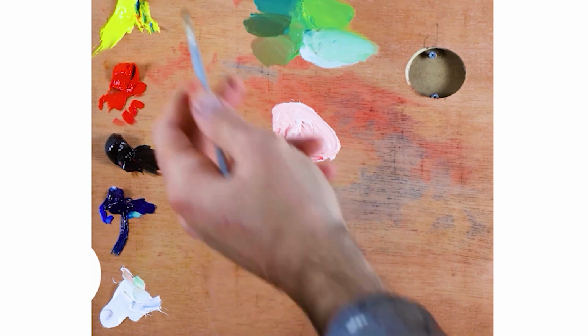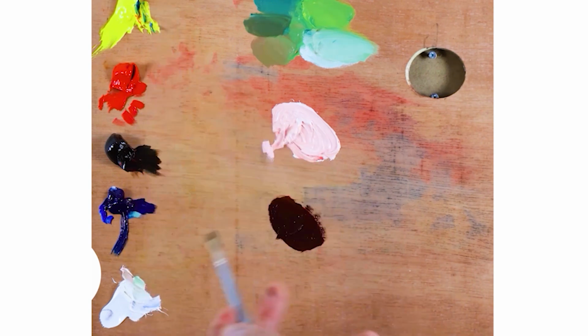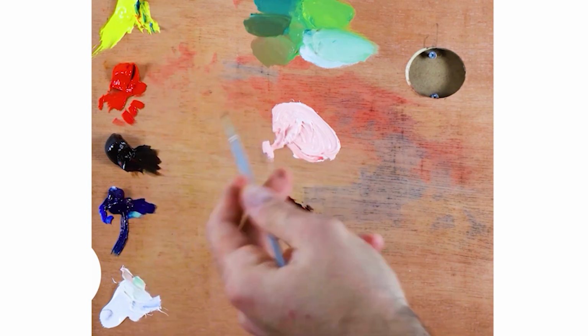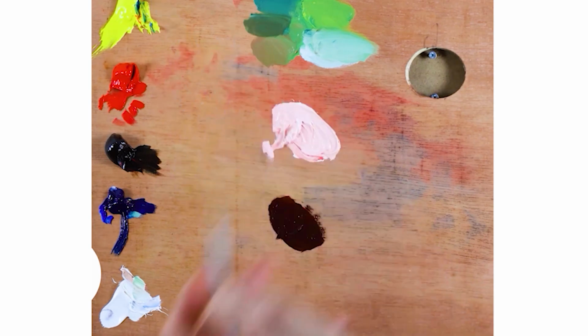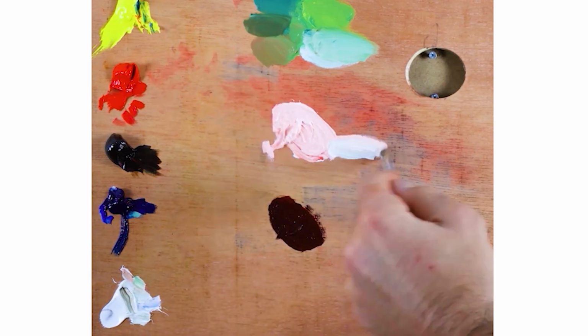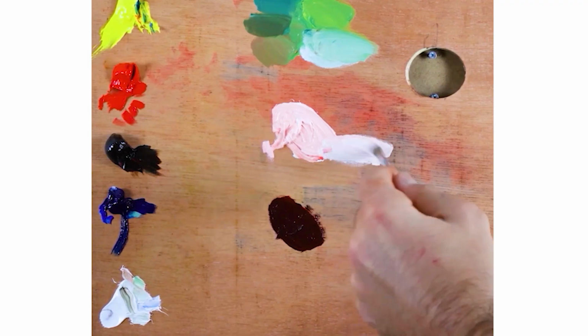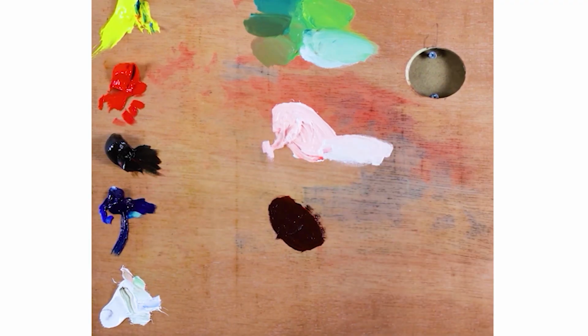Let's see the next colors. If I compare the value of the colors on my palette with it, I can see that there's only one color that is lighter, that is the white. So only the white color will help me to lighten this color. The four others will darken it. And so I can darken it in four different manners.